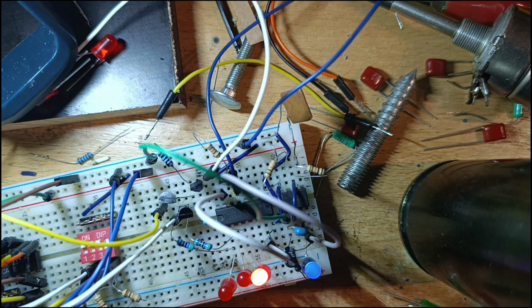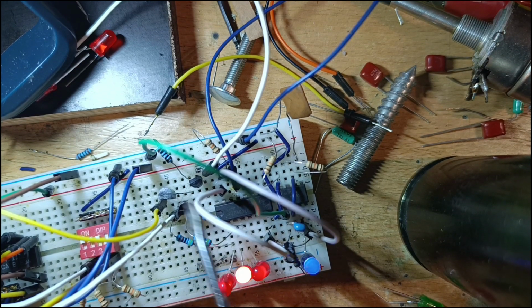The display that I'm using has common cathode, so in order to power each digit we must connect it to the ground. This is accomplished by BC547 transistors right here. I have 3 of them. Each base of transistor is connected to its corresponding output from CD4017 through 4.7K current limiting resistor.